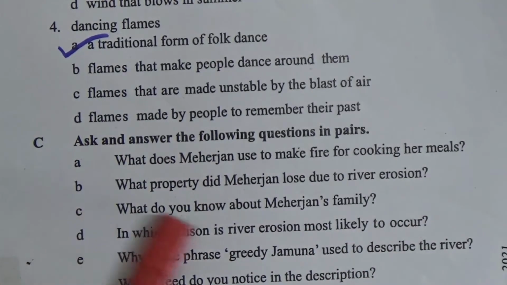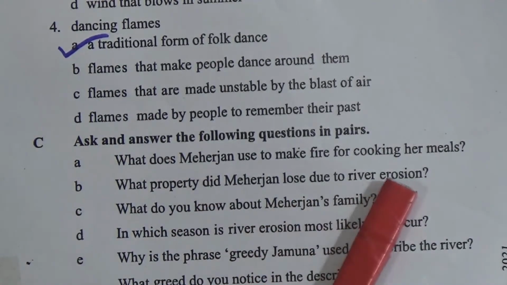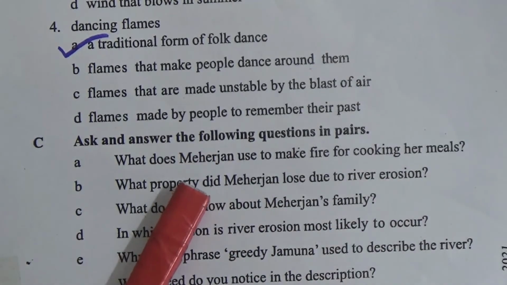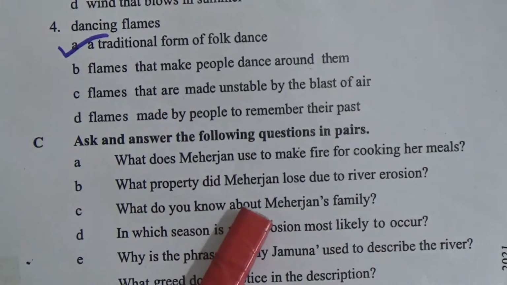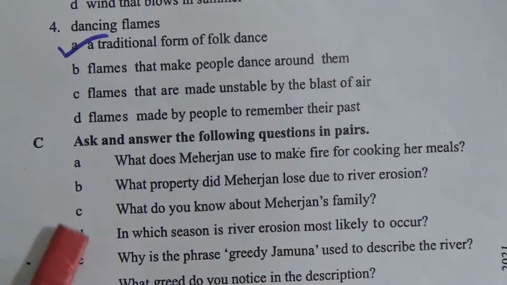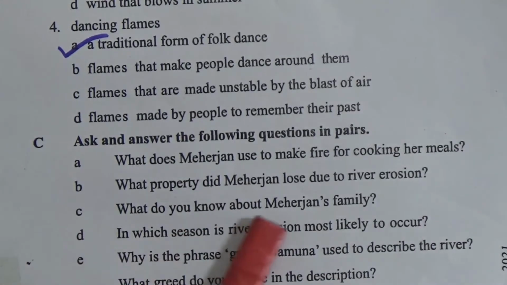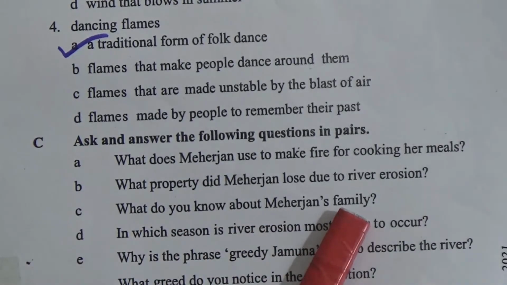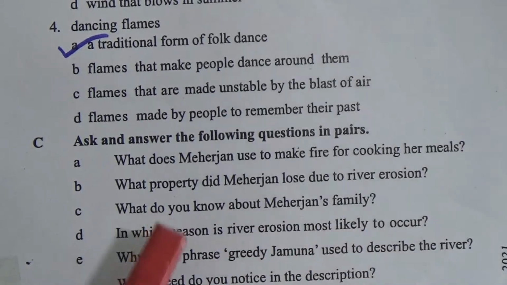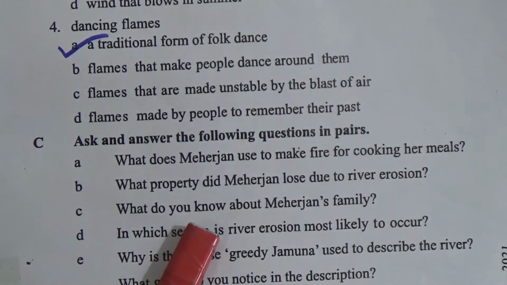And B, what property did Meherjan lose due to river erosion? Yes, we have read that Meherjan lost her house, cattle, trees, vegetable garden and cultivable land. Now C, what do you know about Meherjan's family? We know that once upon a time Meherjan had a very happy family. She lost her husband and her family due to diseases.